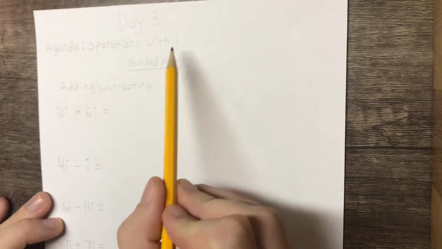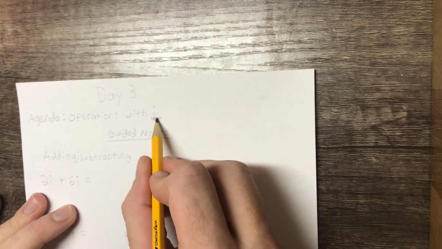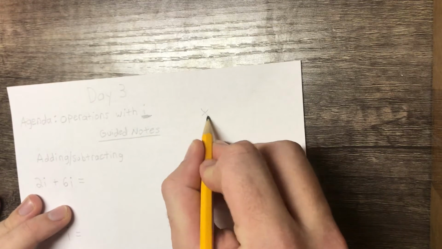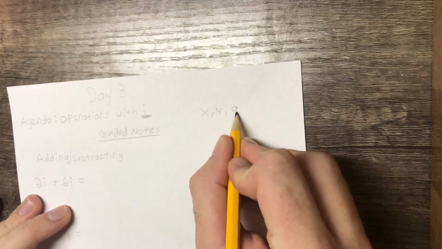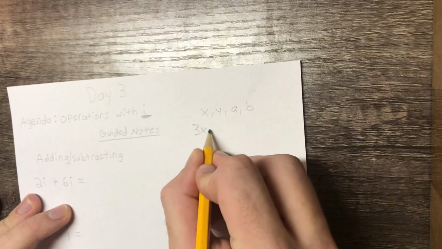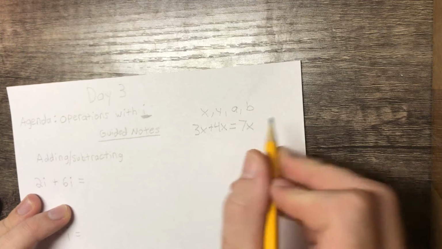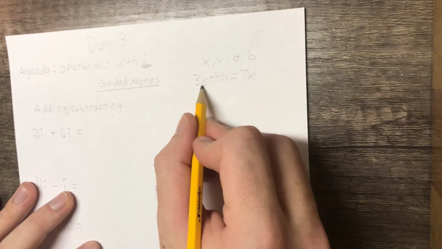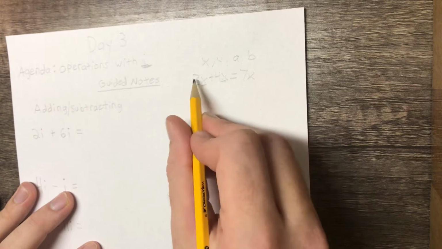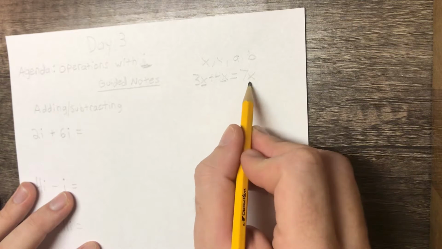Okay, so now that we've talked about what i is, we're going to be doing a couple different operations with i. The first thing I want to bring up is that i is a lot like when you have x or any kind of variable, y, a, b. If I were to ask you what 3x plus 4x is, you would say it's 7x. Since these two are the same, you're able to just add them, and 3x plus 4x is 7x.